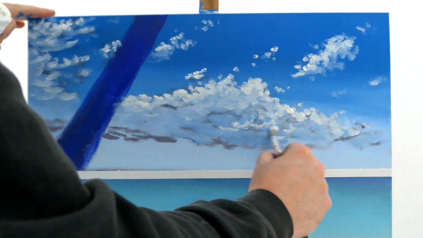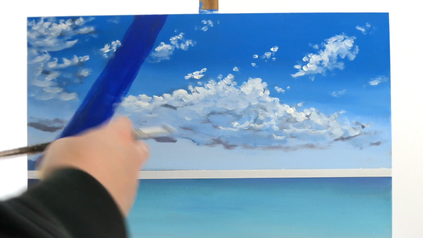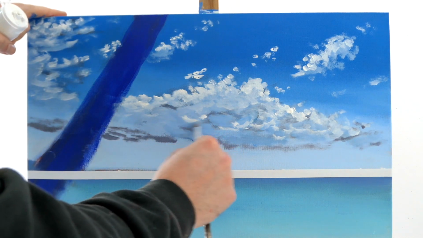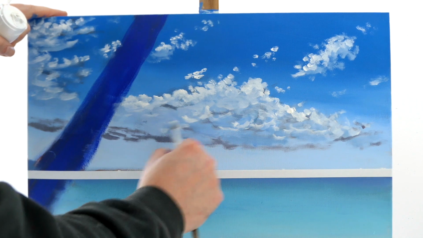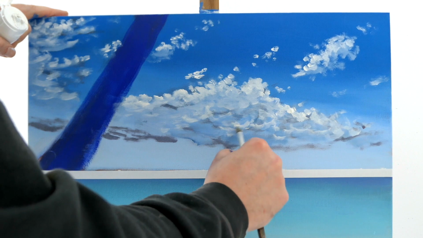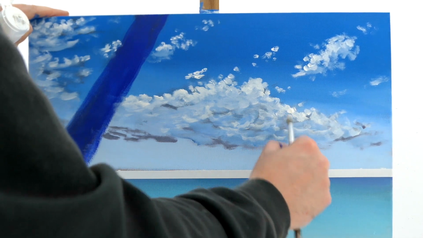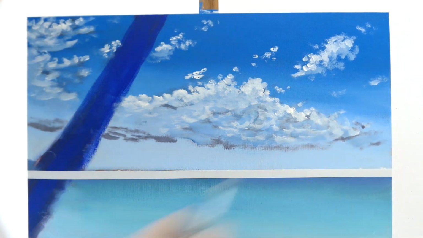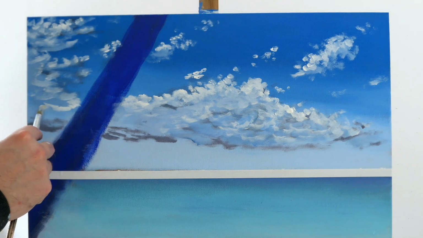All I'm doing, look, is leaving gaps in the darker colour, and I'm creating the illusion of texture in my clouds. I'm putting some highlights on the top just to make them look extra fluffy, like they've got texture. All this doesn't look great when you're zoomed in, it doesn't look like anything special.